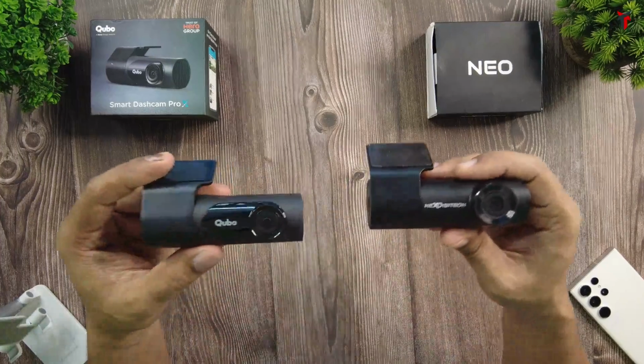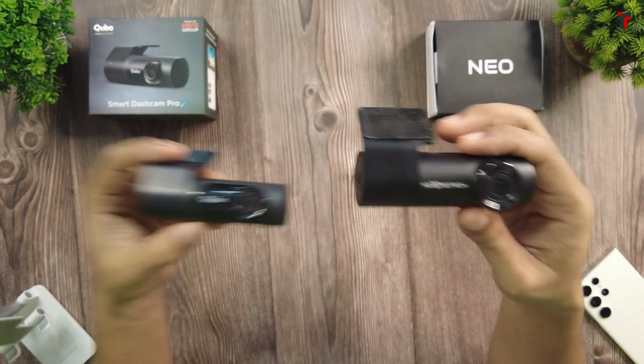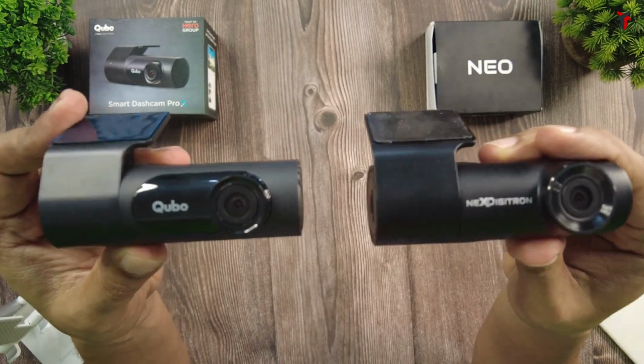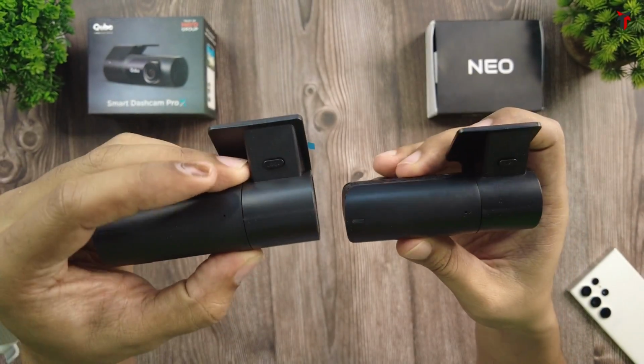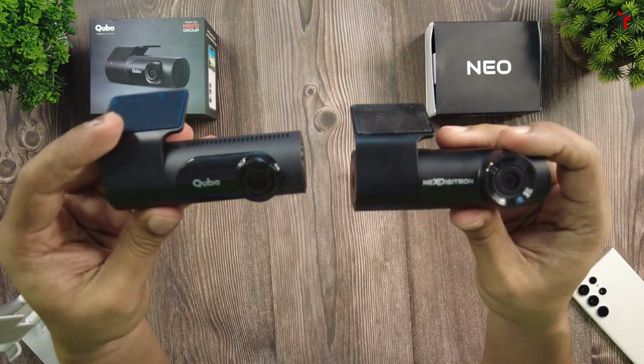Alright, so two different cameras in the ultra low budget segment. One is the Qubo Pro X and the other is the Nexdigitron Neo. Both cameras look pretty much the same, as you can see, in terms of their size, their shape and design. I mean, you hardly find any difference except a few here and there.